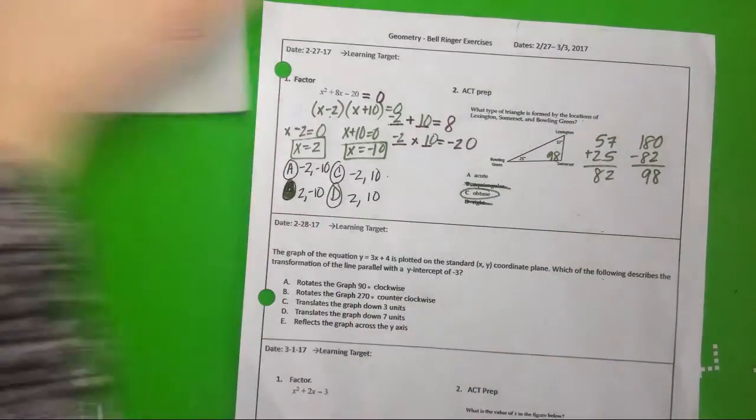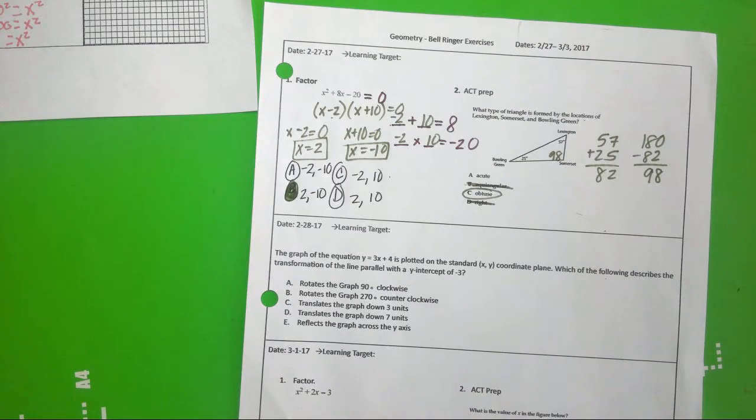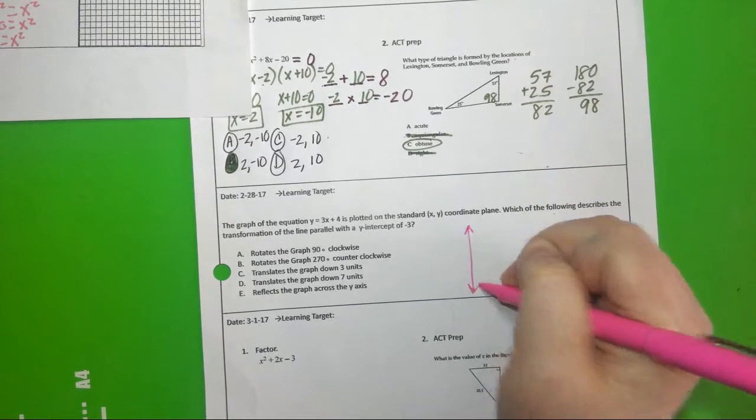Last Tuesday, you had a bell ringer about a graph. Have you been going over bell ringers this semester? I did not. I'm sorry. That's fine. Good. That gives me something to do.